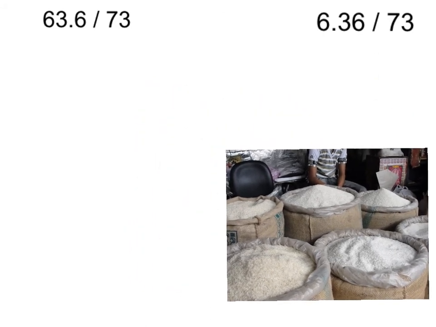We have 63.6 divided by 73. Now let's think about this like 63.6 kilograms of rice is going to be put into 73 bags. All right, so again, we need to estimate. So what I'm going to do is estimate 73 down to 70, and I'm going to estimate 63.6 to just 63, because I know that 63 is a multiple of 7. So I'm going to say 63.